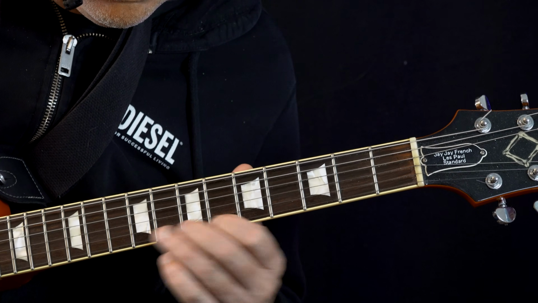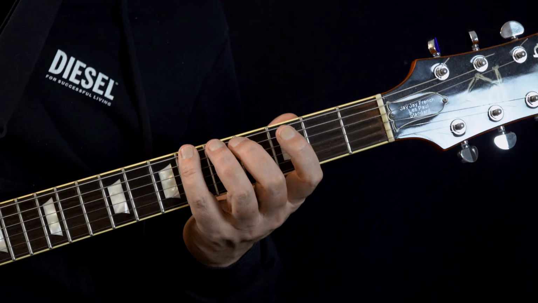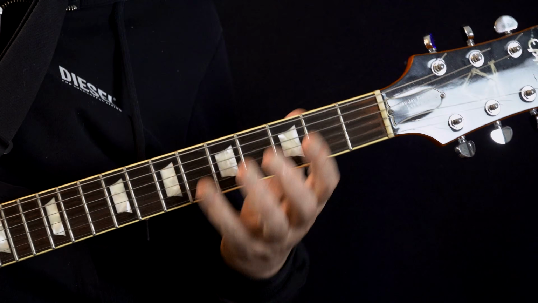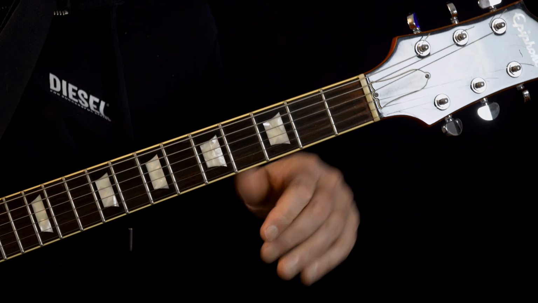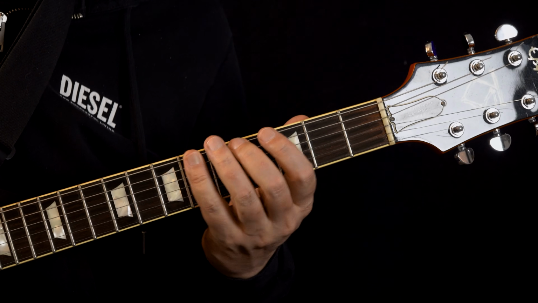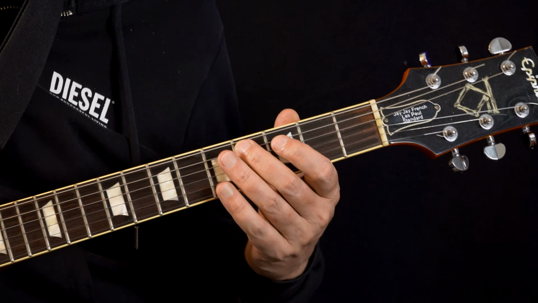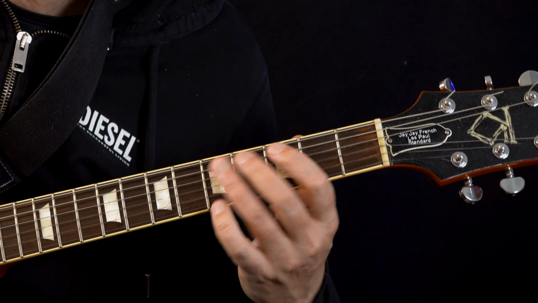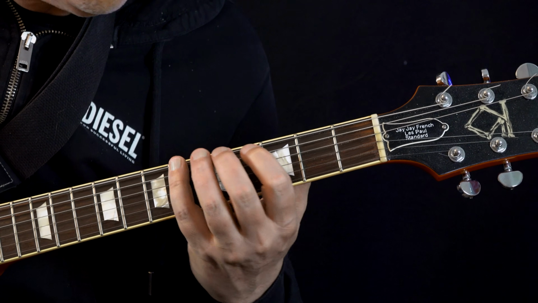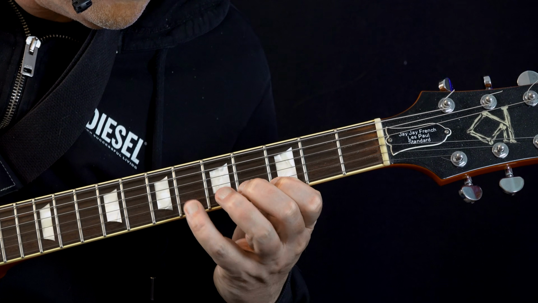Also, when you play the major pentatonic, one note is missing. You want to make it sound bluesy. We need the blue note in the major pentatonic, and that will be here, the D sharp. That note is extremely important for this cool jazz approach.